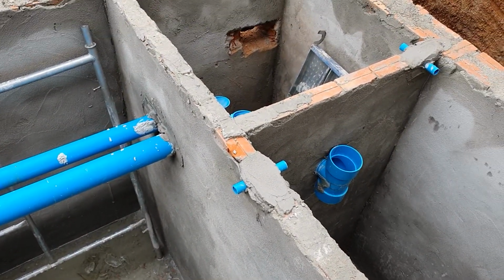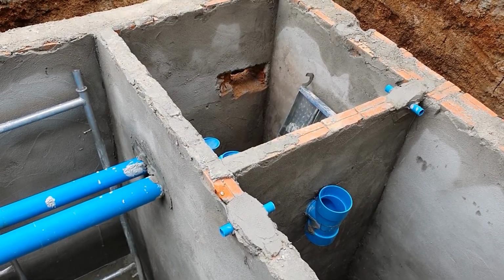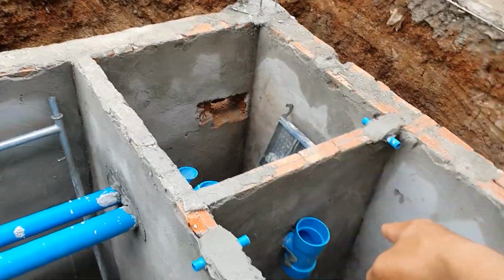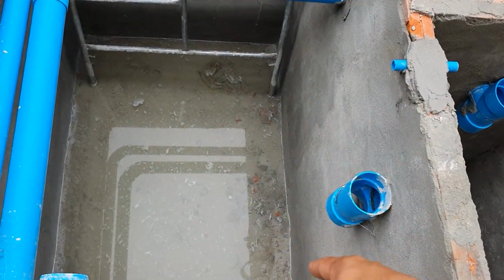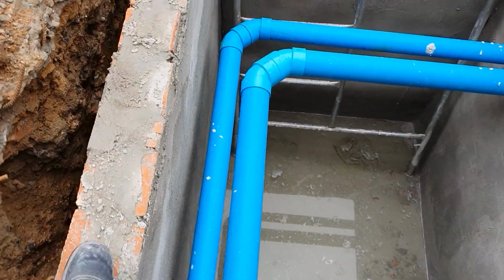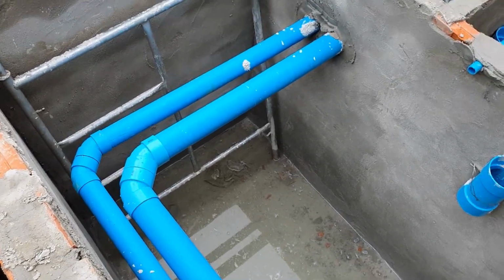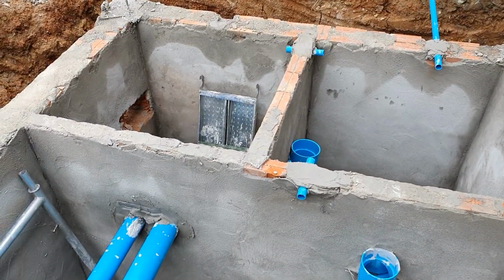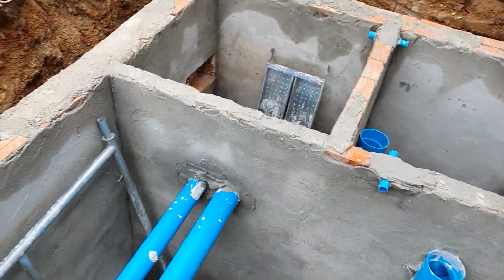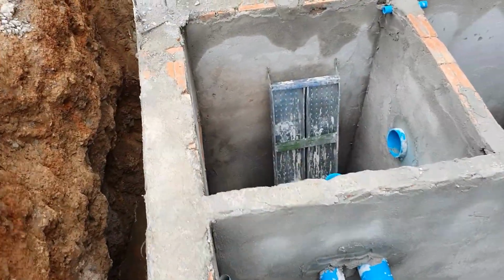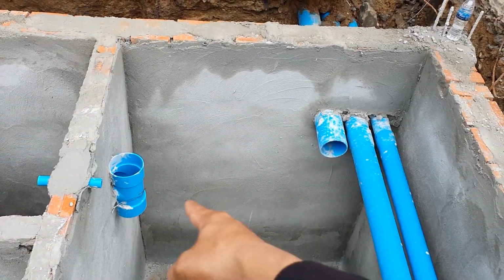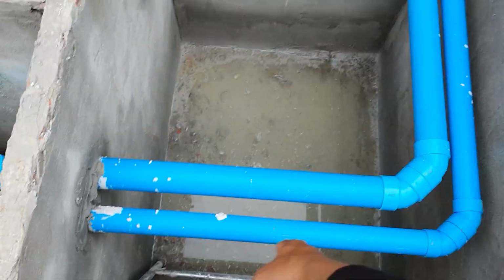And we have 3 clean outs. We will install the 3 clean outs for this one, and this one. We install clean outs for all the tanks. And you can use the U-trap here, and the soil pipe also needs to use the U-trap to protect against the bad smell from this tank.